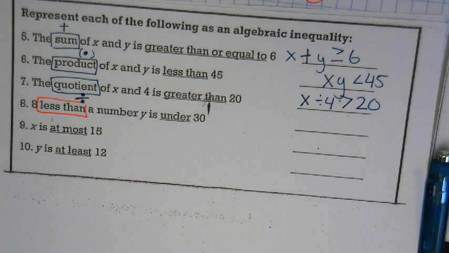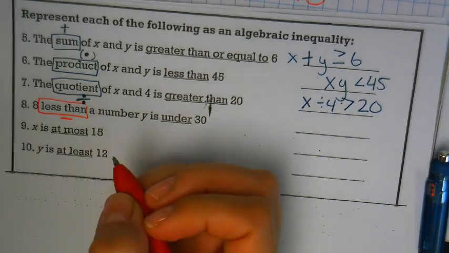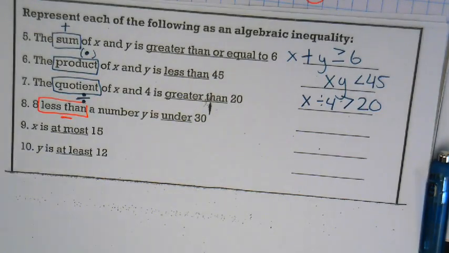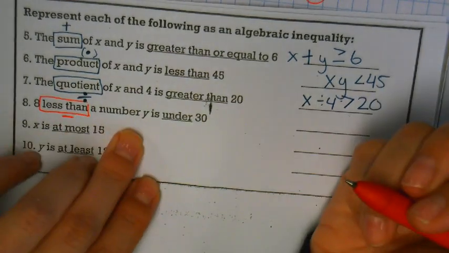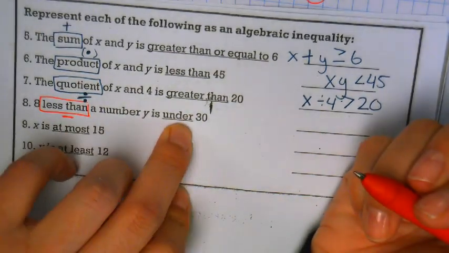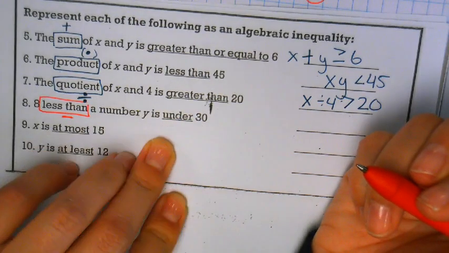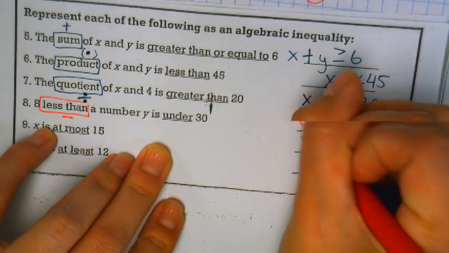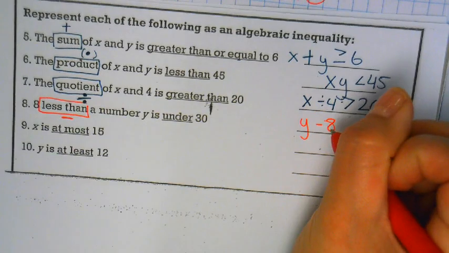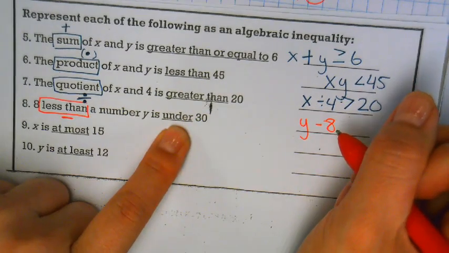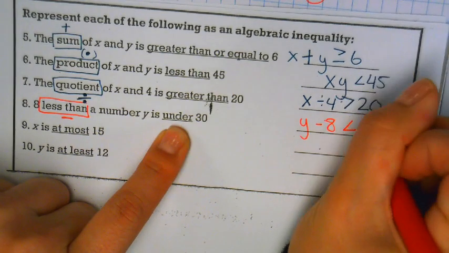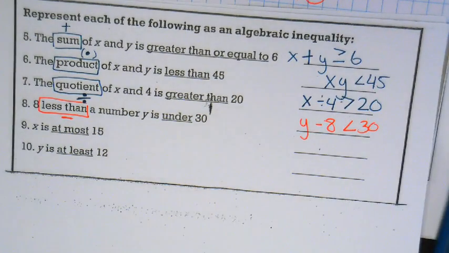Subtraction. Yes, life is complicated sometimes. 8 less than a number y, is under 30. So it would actually be y minus 8 under. What inequality would you use for under? Less than 30.